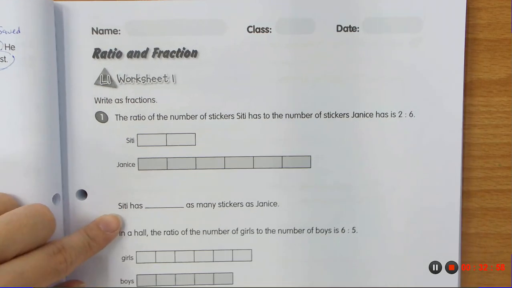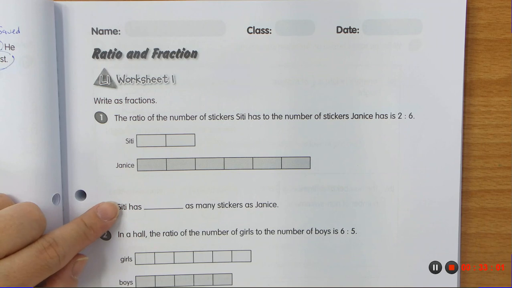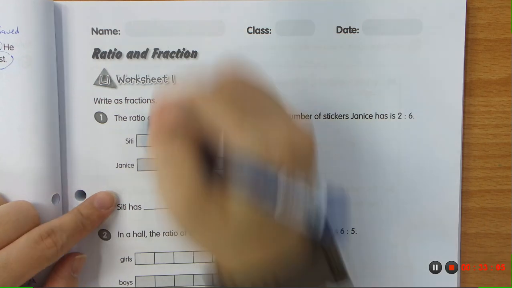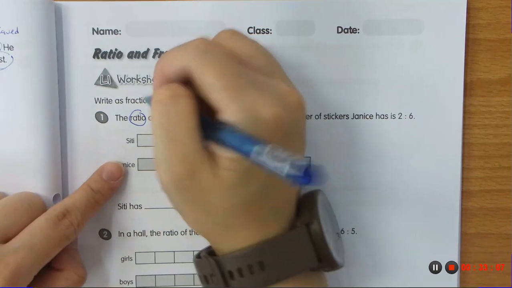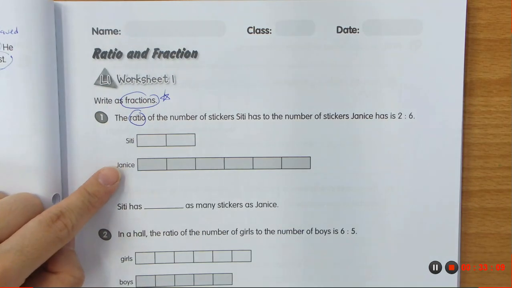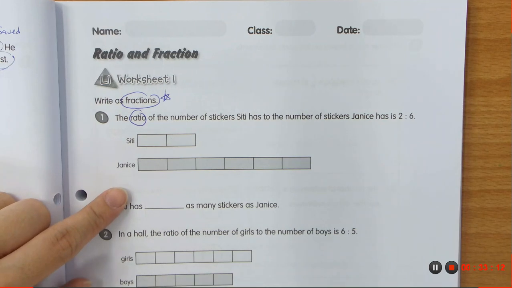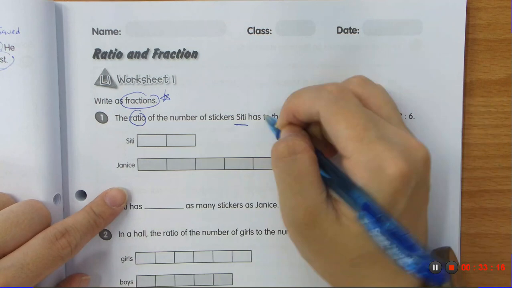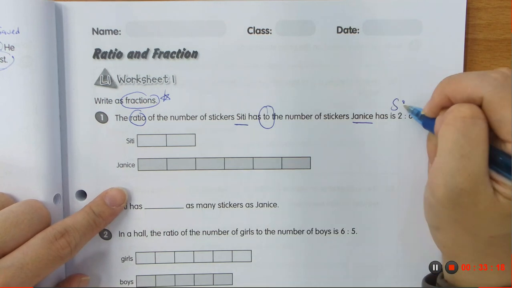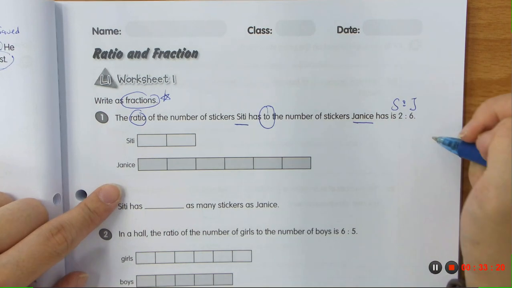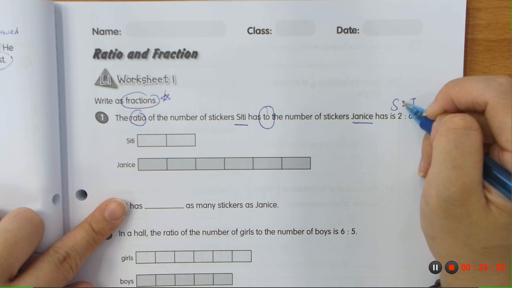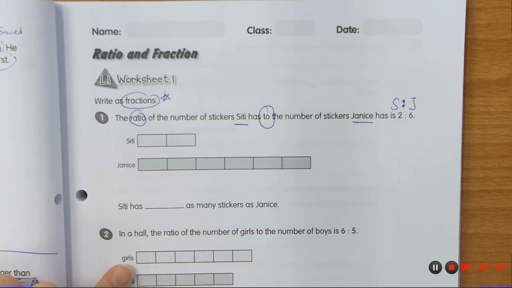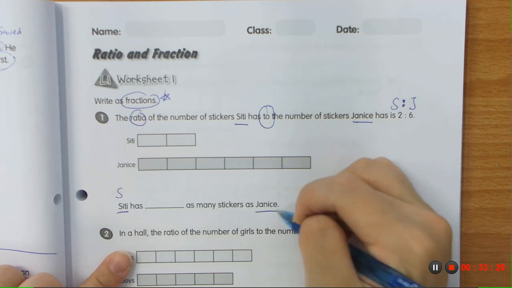Okay. Ready to try? So here's the trick that we discussed just now. The ratio is given. I need to write as a fraction. Now, the ratio says CT is to Janice, CT is to Janice is 2 is to 6. Now, the fraction asks for CT versus Janice.